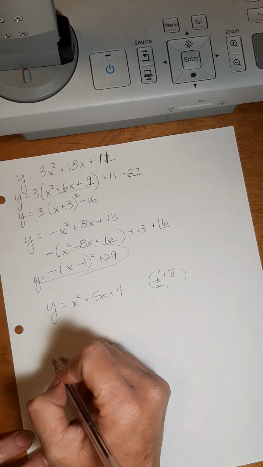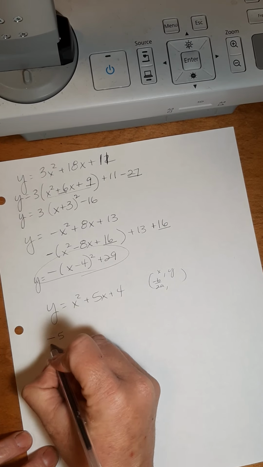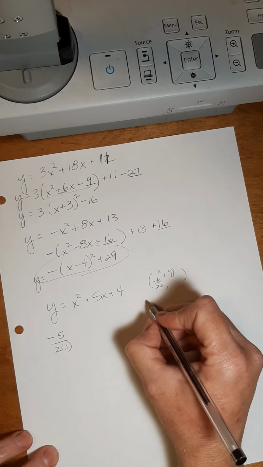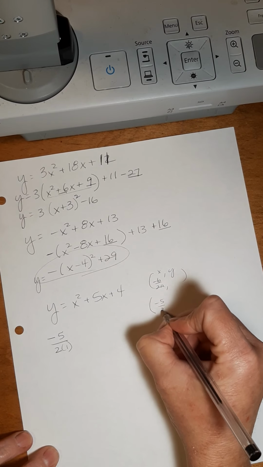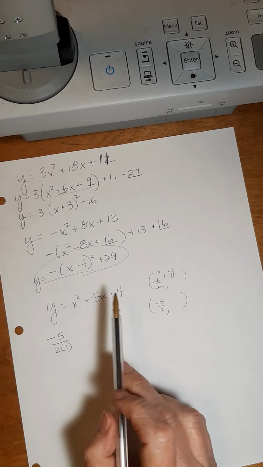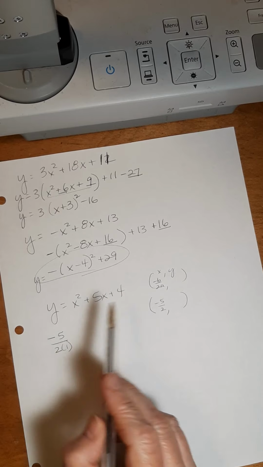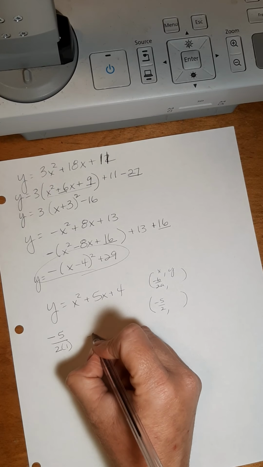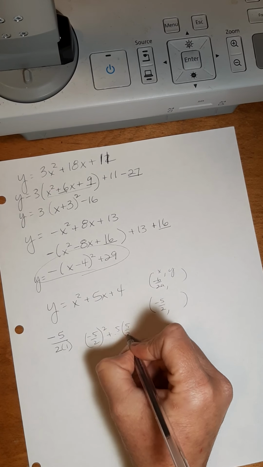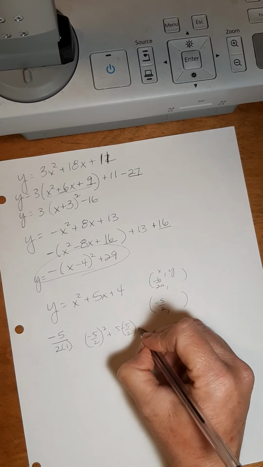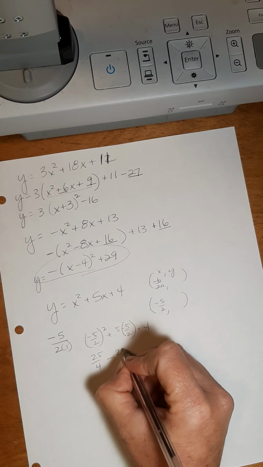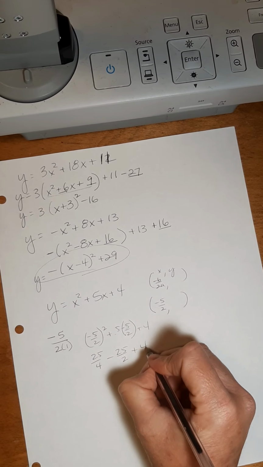This is going to be tough. Yucky. Oh, well. Negative b over 2, and a is 1. So that's going to be negative 5 over 2, or negative 2.5. Now, if you want to find y, if that's your x, you just plug it in. So negative 5 over 2 squared plus 5 times negative 5 over 2, almost forgot, plus 4. So 25 over 4 minus 25 over 2 plus 4.